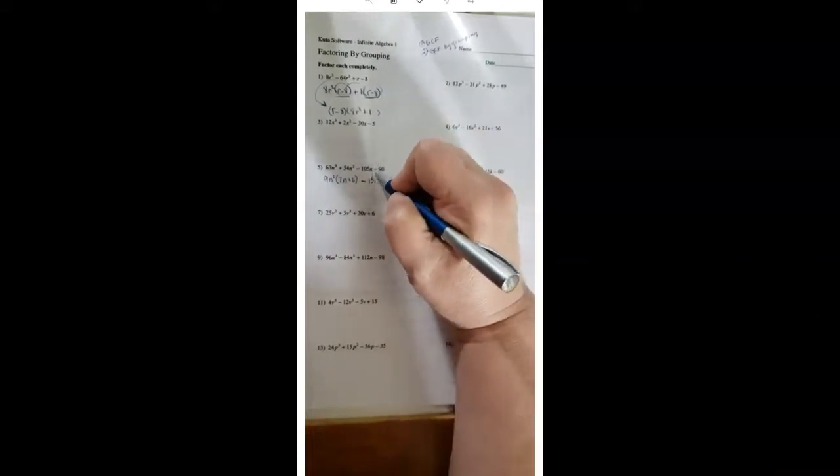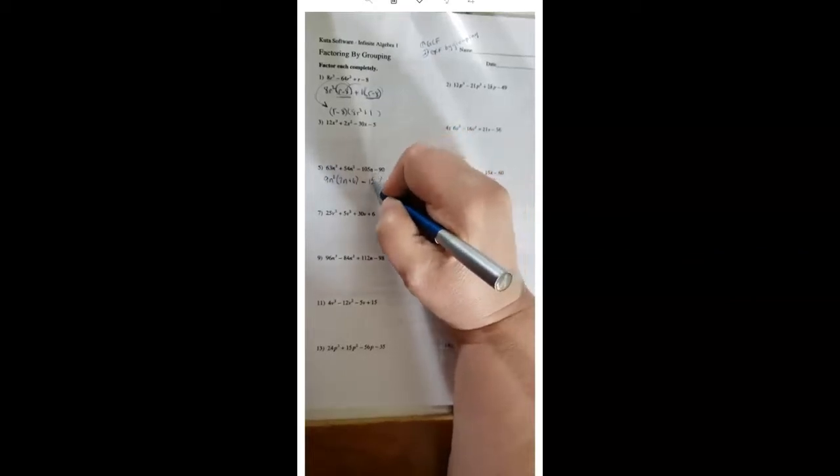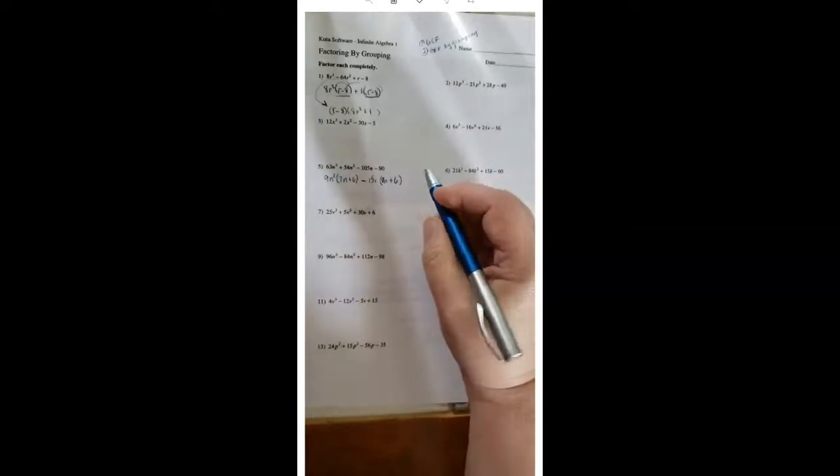And then 15 times 7 would be 105. So that would be 7n plus 6.